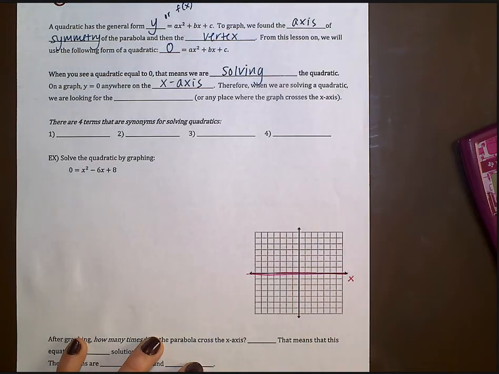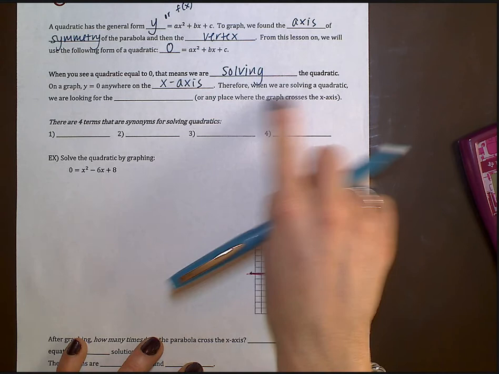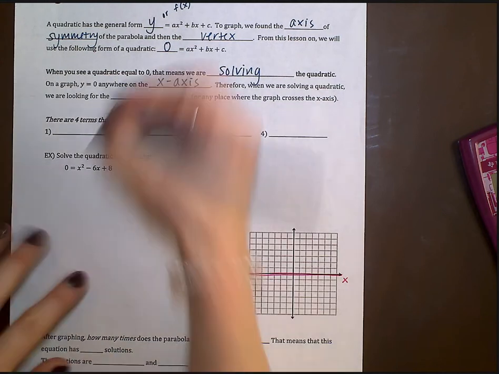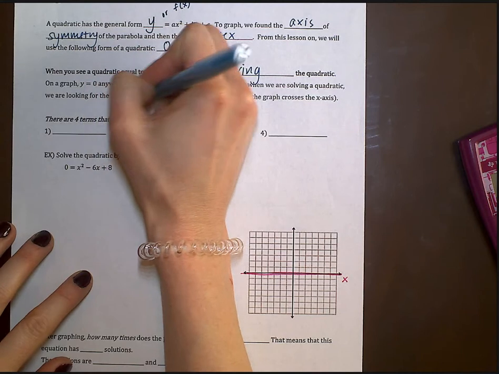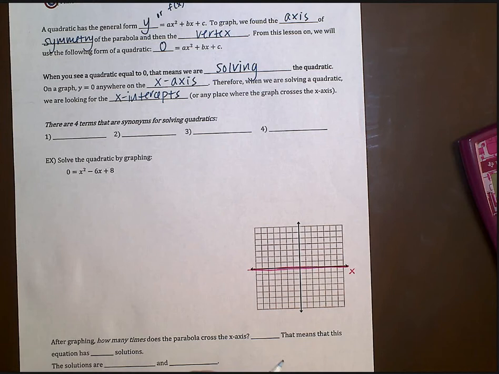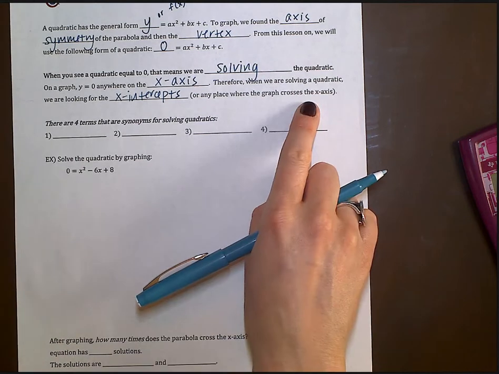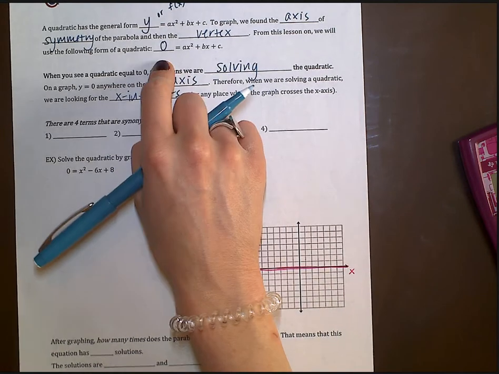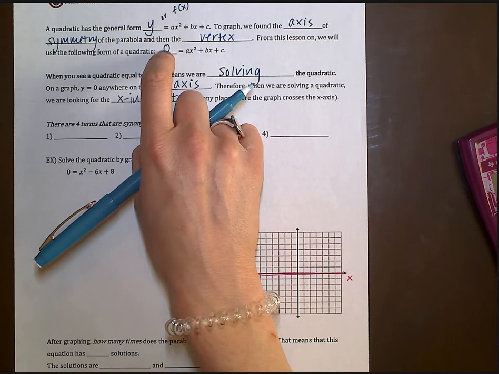So therefore, when we're solving a quadratic, we're just trying to find the x-intercepts. If you don't remember what that means from first semester, x-intercepts just means where your graph crosses the x-axis, because those are the points where the y value is 0. We replaced y with 0, so that's what we're looking for.